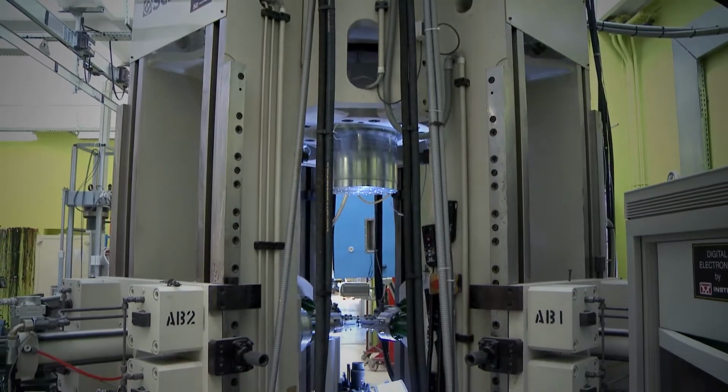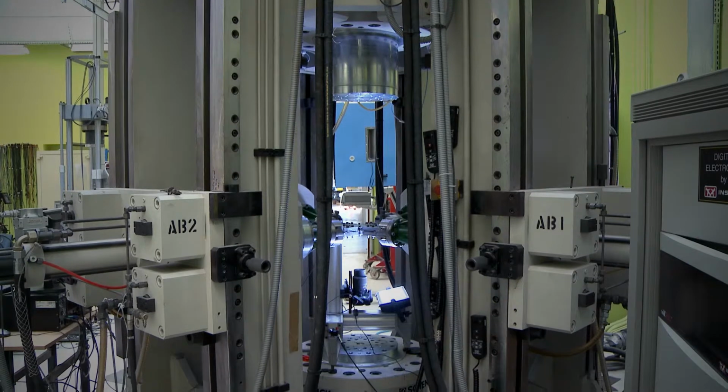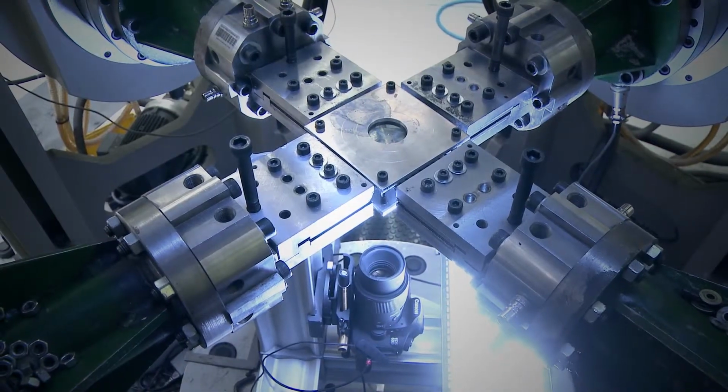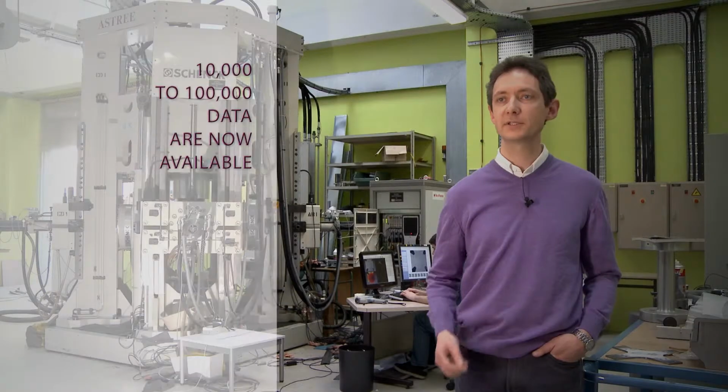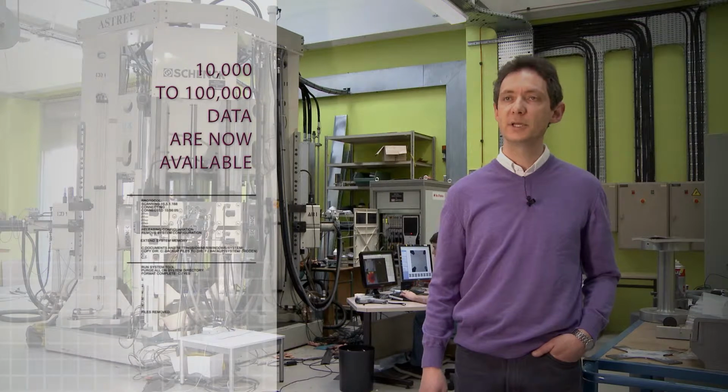In solid mechanics, the use of pictures for quantitative measurements, also called photomechanics, is an activity that started more than 20 years ago in our lab. Thanks to digital image correlation, it's now possible to have access to huge amounts of data, typically 10,000 to 100,000, compared to a limited number available through classical methods.